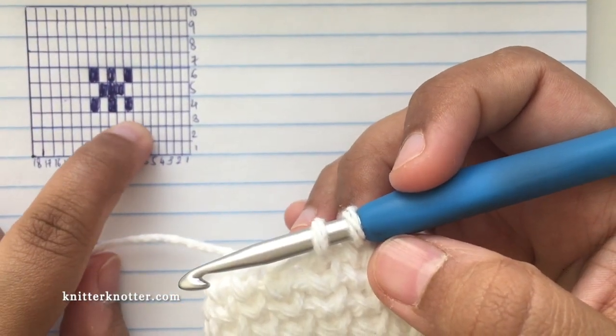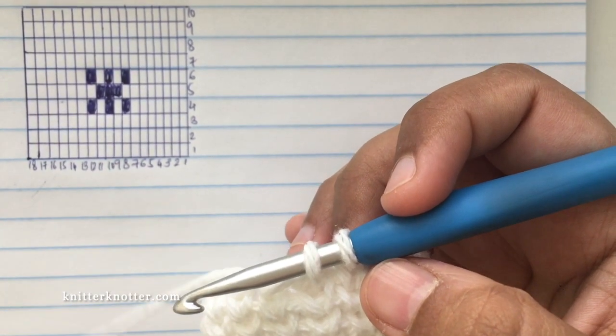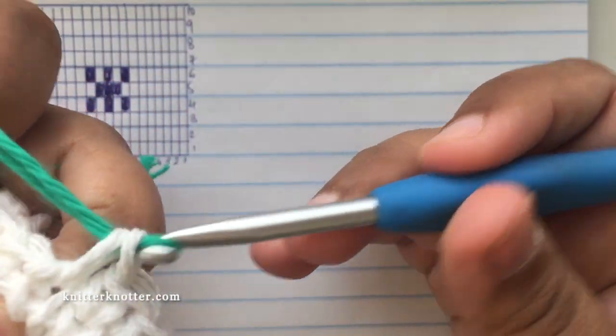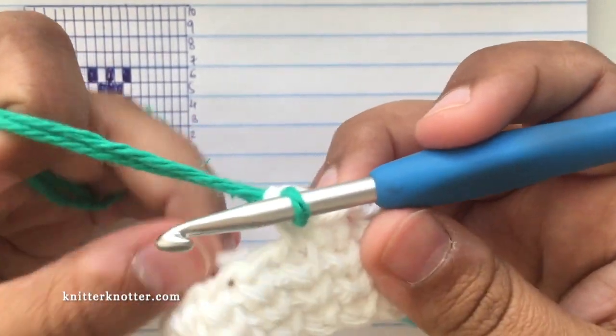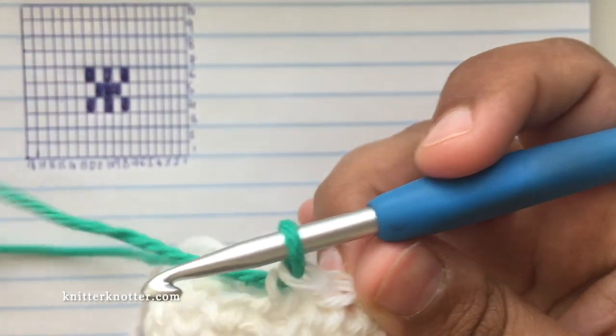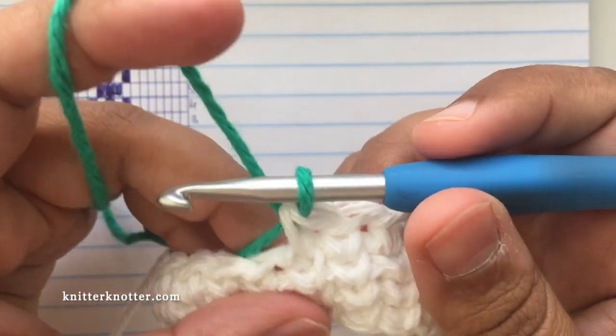because the 8th stitch is the one where I'm going to change color, I'm going to take the other color yarn, and I'm going to attach it here. I'm not going to make this too tight. I'm not going to pull on the white thread too much. It needs to be a loose stitch for the next row, but this is how I change color.